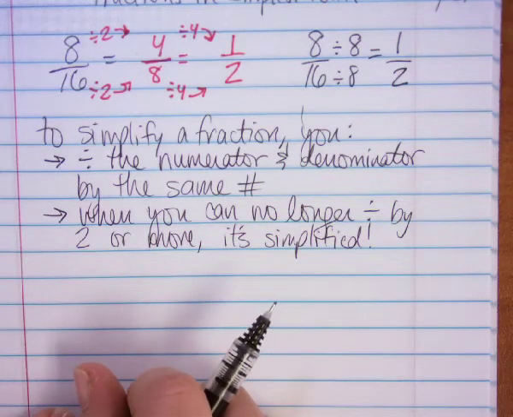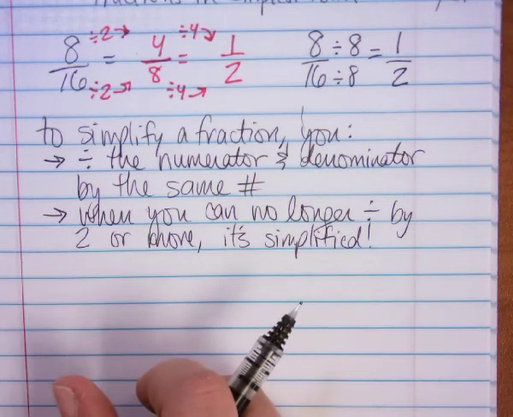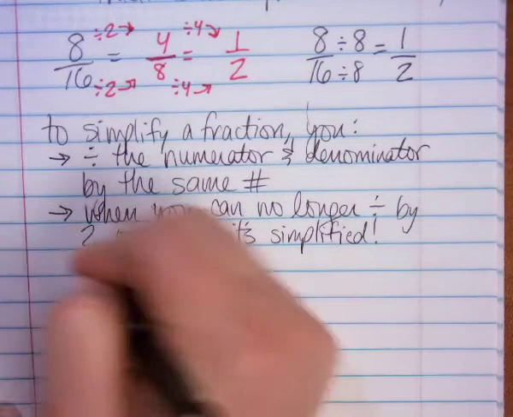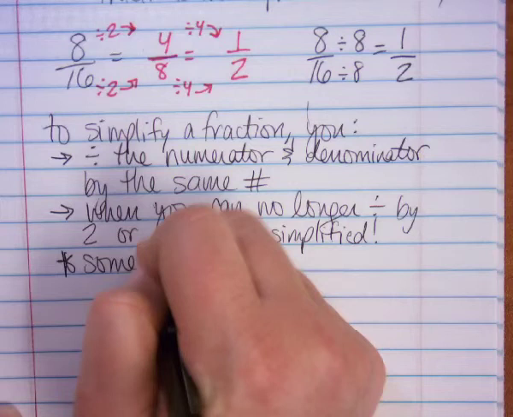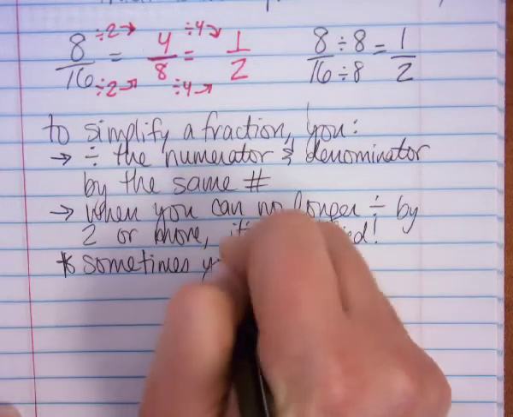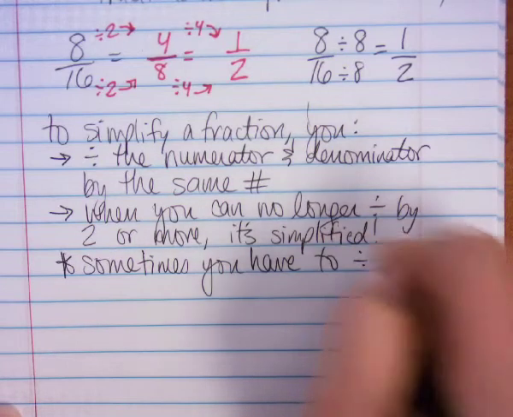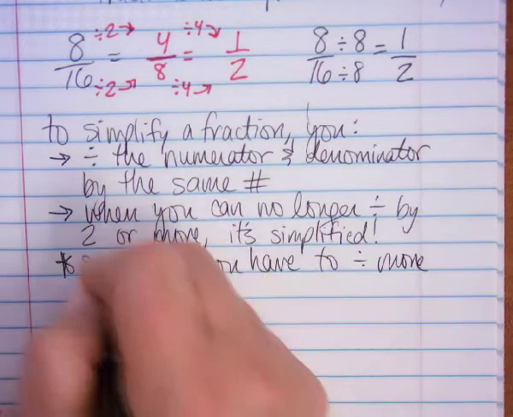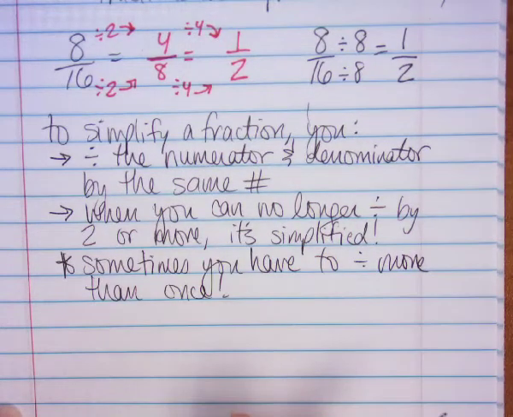But sometimes you're going to divide by 15 or by 30. I mean, we're going to deal with some bigger numbers in your fractions this year. All right. Also, last little piece here. Sometimes you have to divide more than once. And that's fine. It's okay.